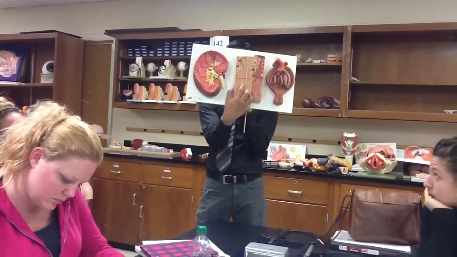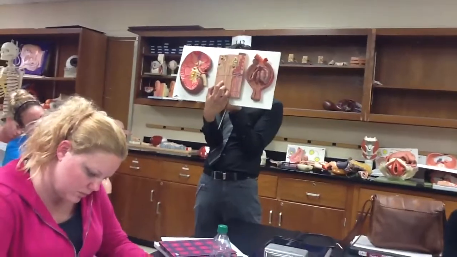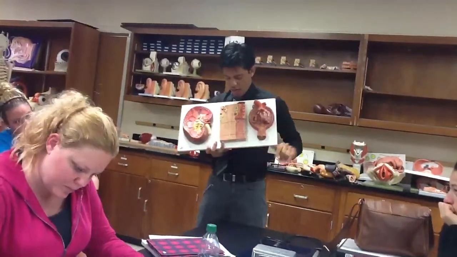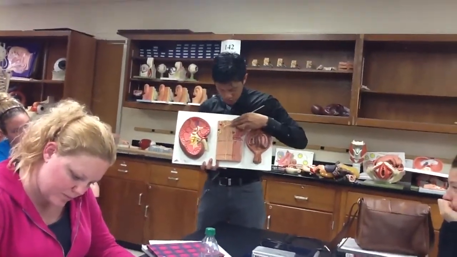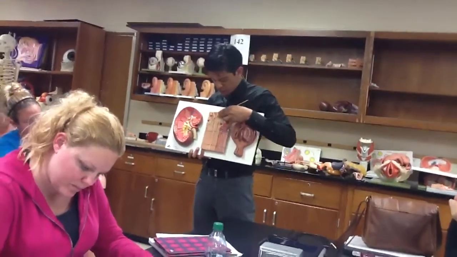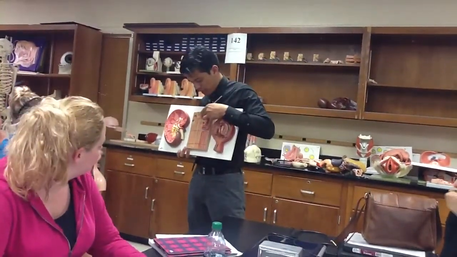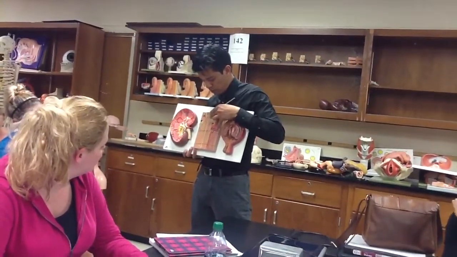And then what happens as it makes the turn up? It's called the thin segment of the ascending limb, and then it gets thicker, which is called the thick segment of the ascending limb. And then it starts to get a little twisted through here. That is now called the distal convoluted tubule through here. So after the thick segment, it's now called the distal convoluted tubule.